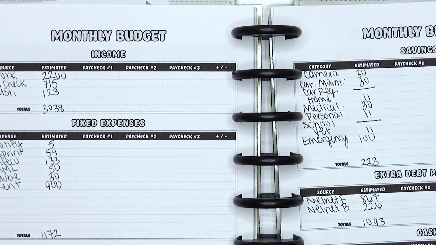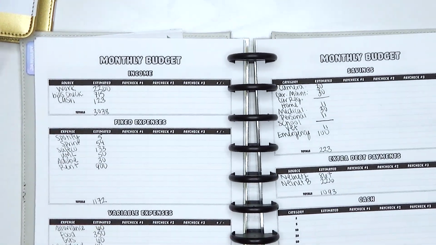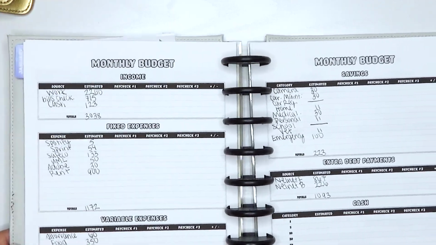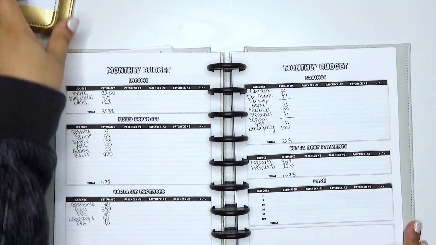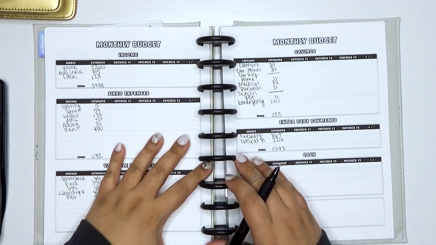Again, these are estimated numbers. These aren't going to be guaranteed, but it is to give me a workable game plan, make sure that I have my goals established for the month, making sure that I have at least a blueprint, if anything, on how I want to proceed.